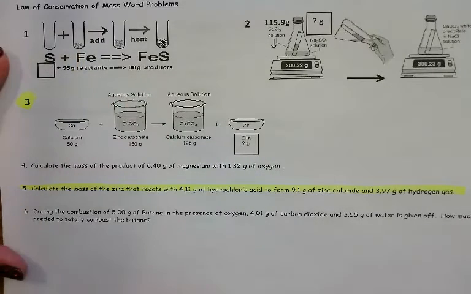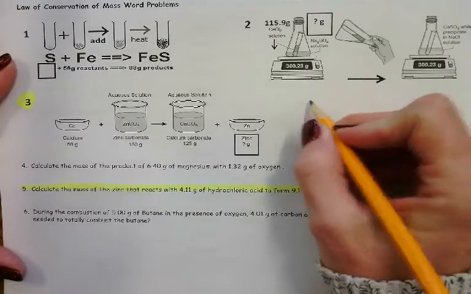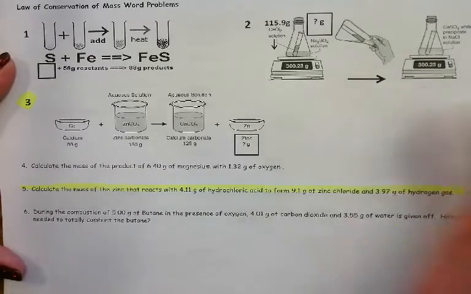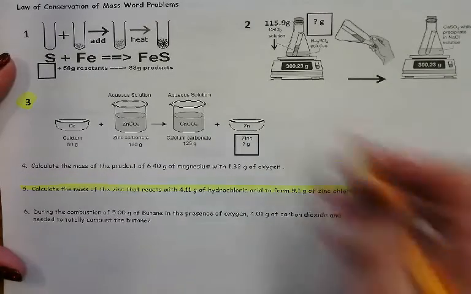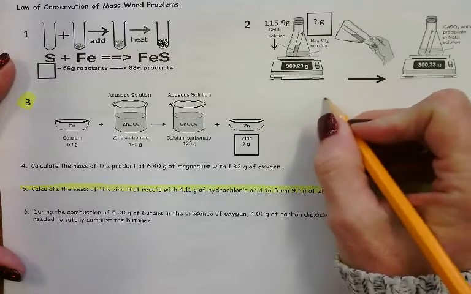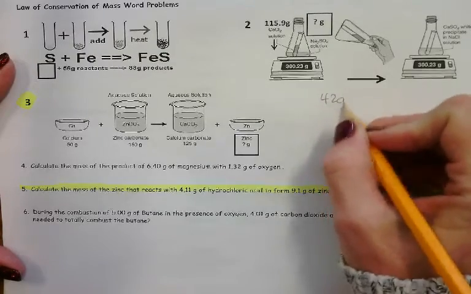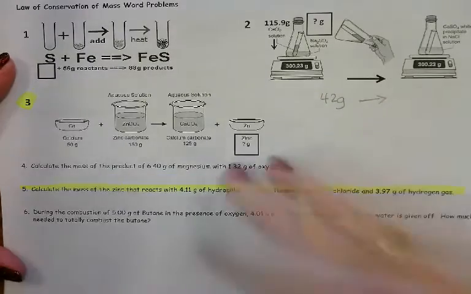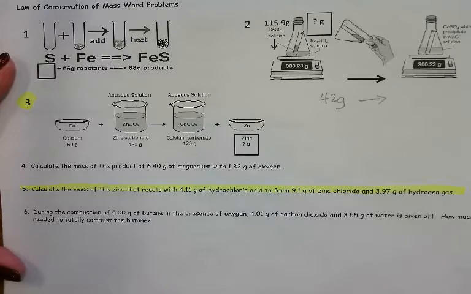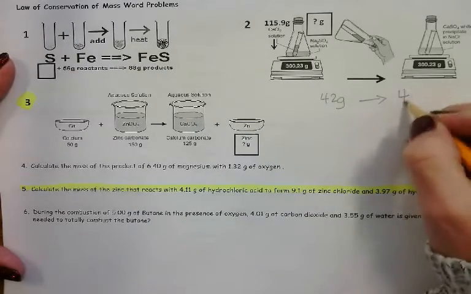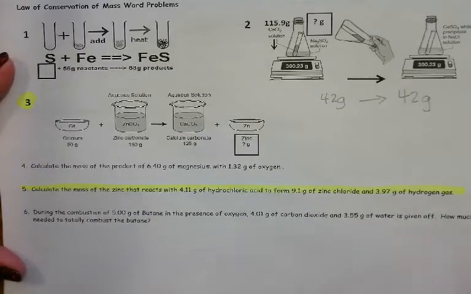This first worksheet for the Law of Conservation of Mass is really easy. It basically says that whatever reactants you start with, you have to end with the same thing. So if I start out with 42 grams of a reactant and it goes through some kind of magnificent chemical reaction, I have to end with 42 grams of product. It doesn't matter what we do. It doesn't matter what happens.